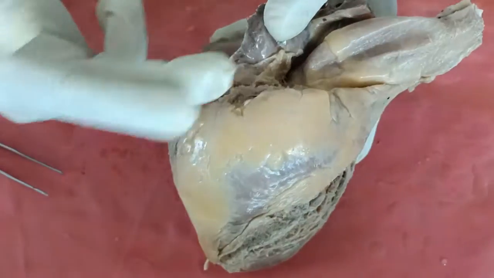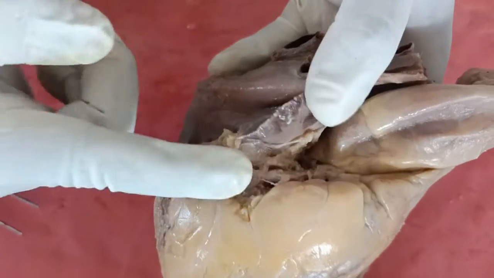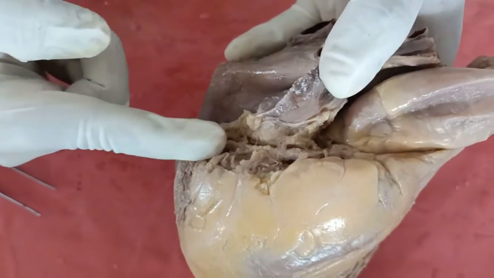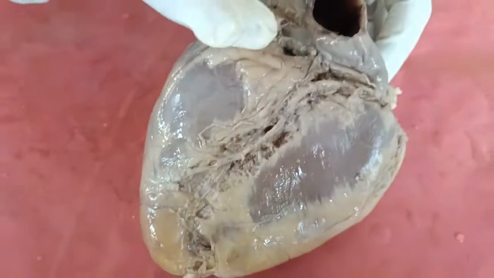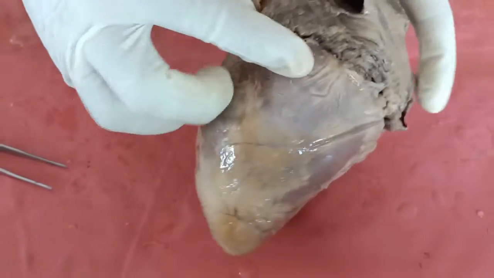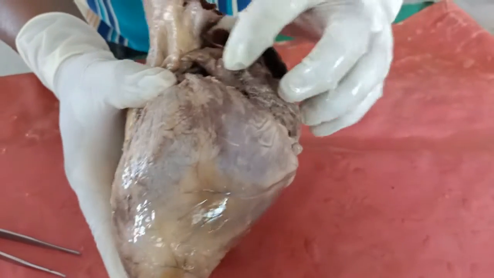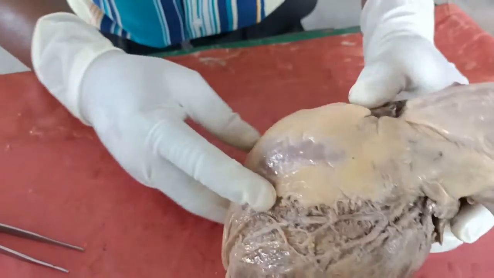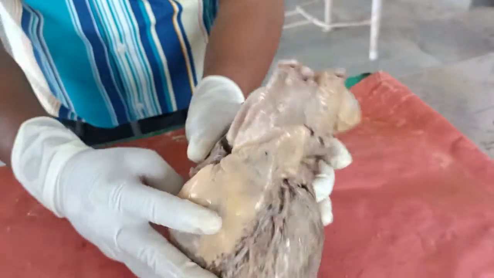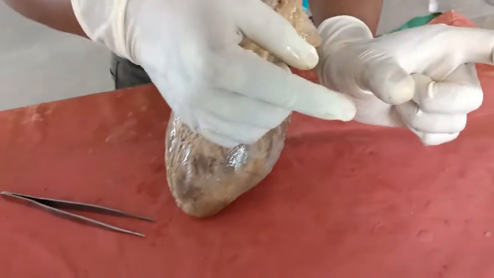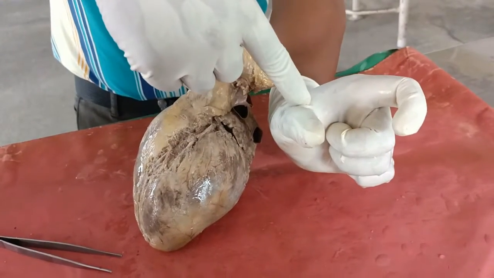It is present in the anterior aspect, on the right side. Then it is present in the posterior aspect. Then it extends towards the left side and anterior part. So it is like a C shape. See here, it is like a C. It has a right anterior part, a left anterior part and a posterior part.